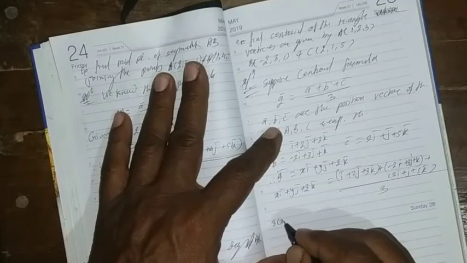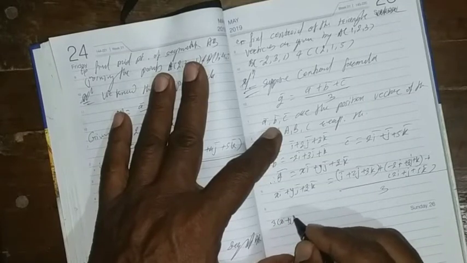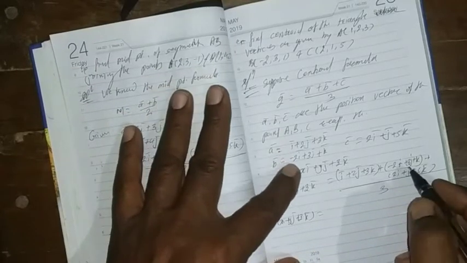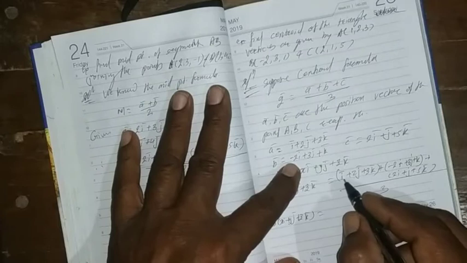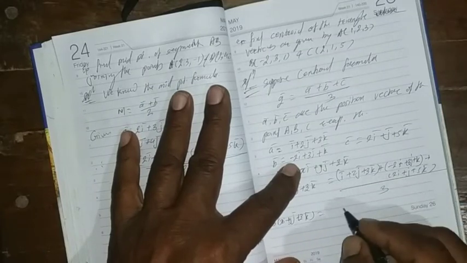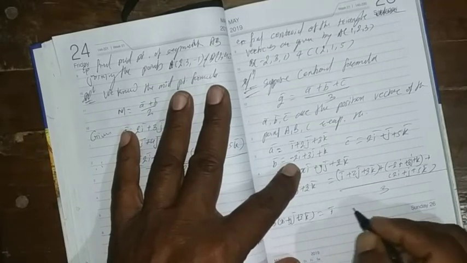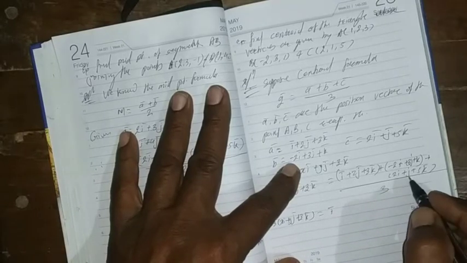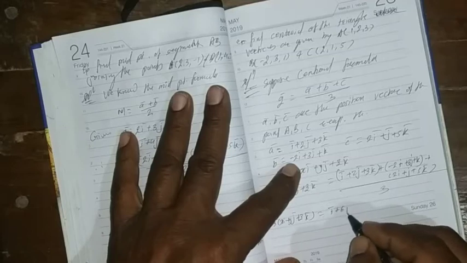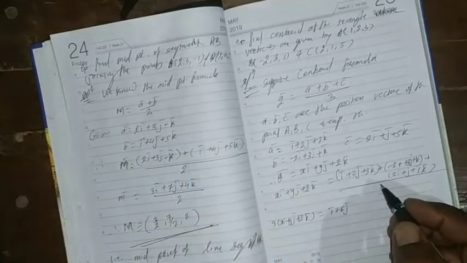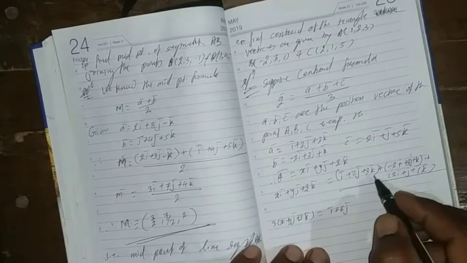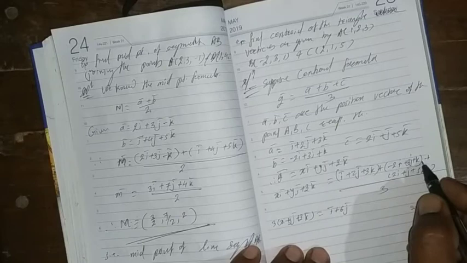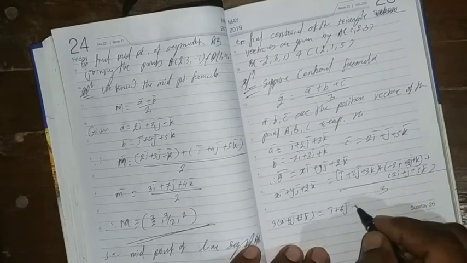3 into xi plus yj plus zk is equal to the addition of these 3 vectors: i minus 2i plus 2i, that is simply i. Next, 2j plus 3j plus j, that is plus 6j. Next, 3k plus k plus 5k, that is 9k.